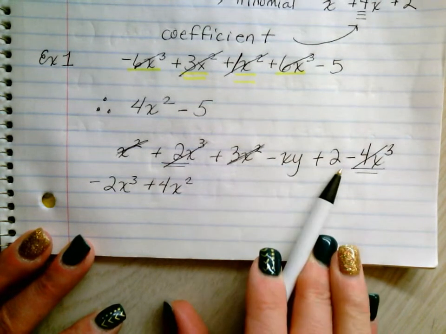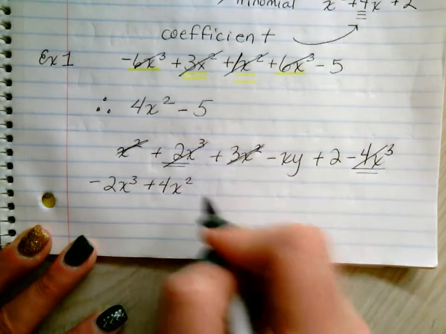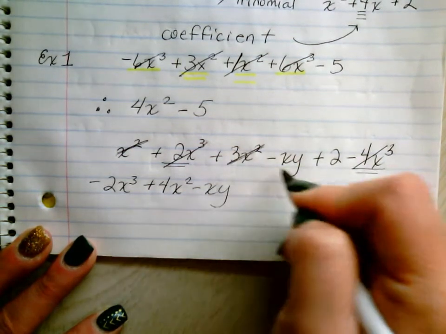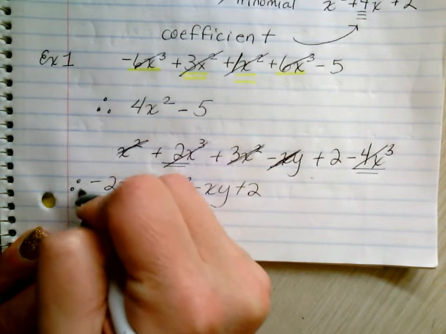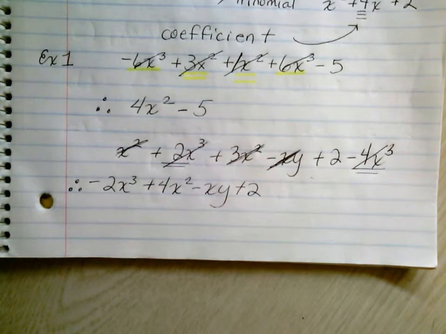This is a variable, this is a constant. Negative xy, positive 2. Okay, so even though it's big and messy, you can combine it and simplify it, and it doesn't become a trinomial or a binomial, it is just a polynomial, okay, because there are more than three pieces.